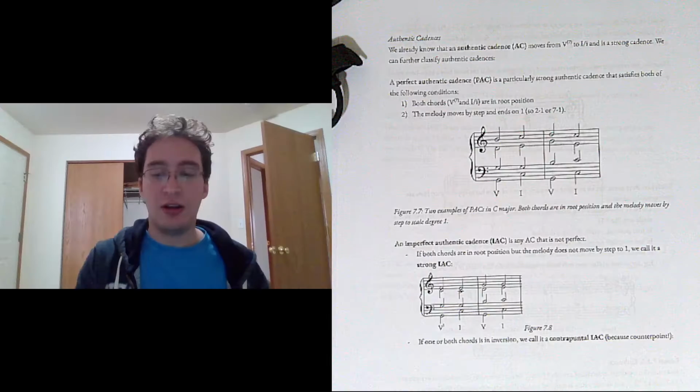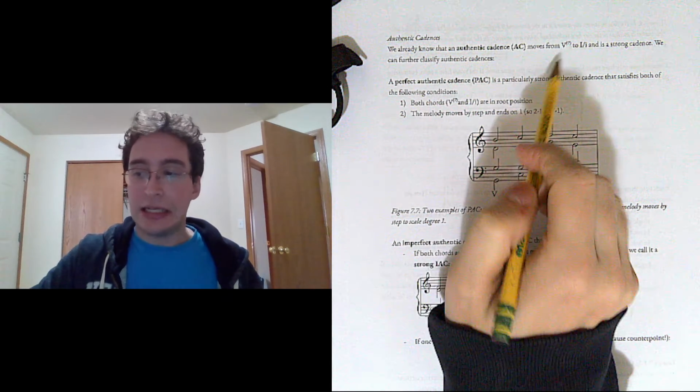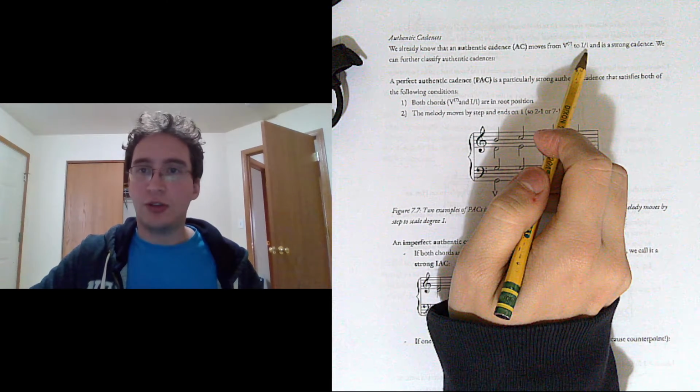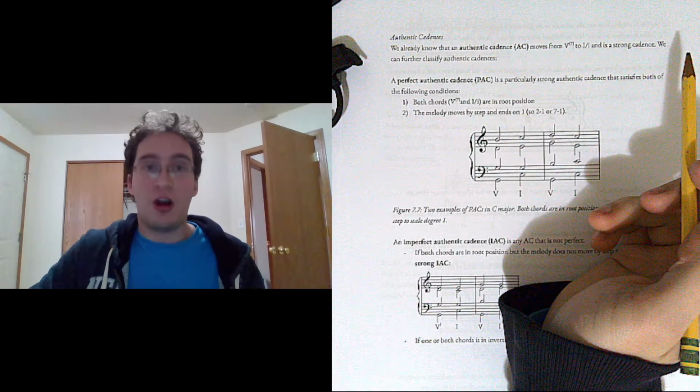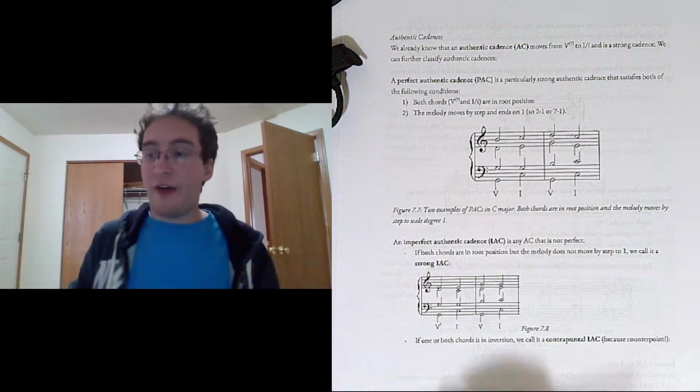We've seen cadences before in our ear tune projects, where a cadence is just the end of a phrase. And in this lesson, we are going to deepen and expand our understanding of cadences. So we already know that an authentic cadence, or an AC, moves from 5 or 5/7 to 1, and it's a strong cadence. There are some subcategories of authentic cadences.